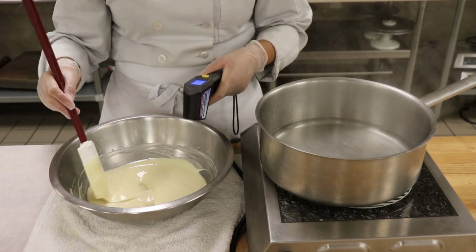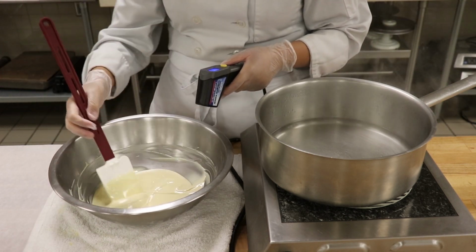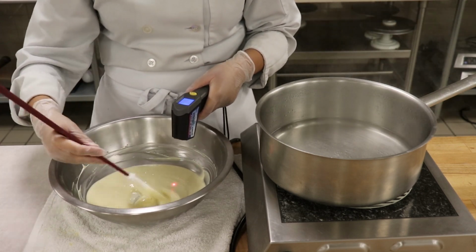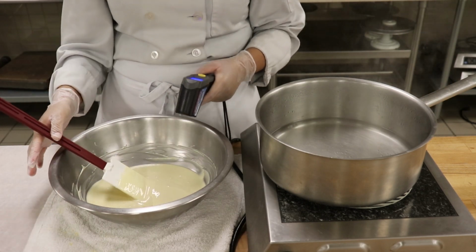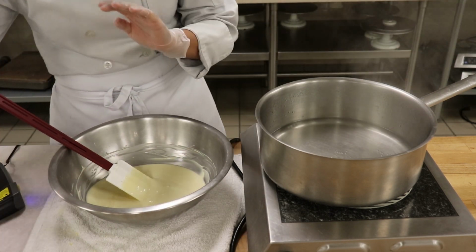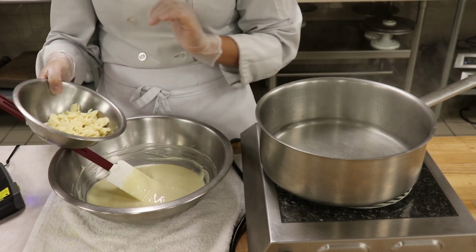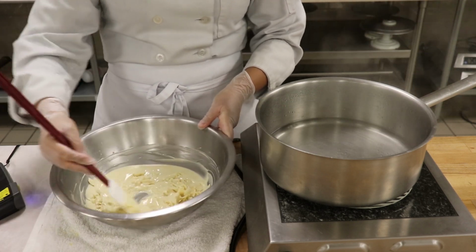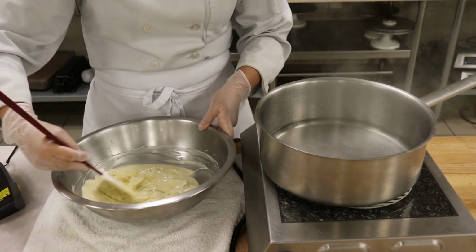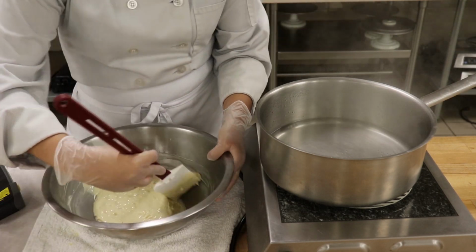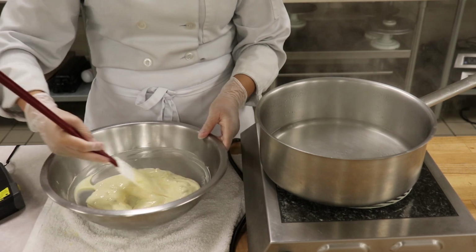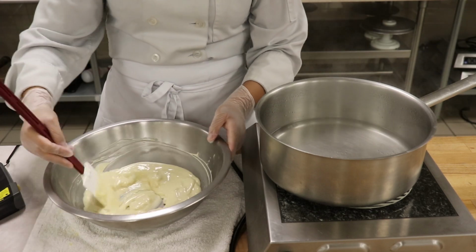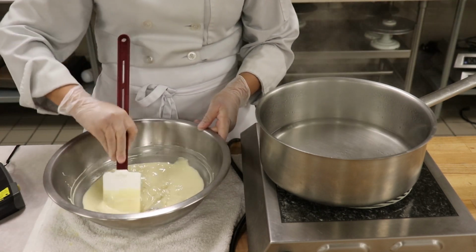Alright, so for white chocolate, you want to melt it between 112 and not more than 115. Right now I have it at 113, so I'm going to go ahead and add my seed, which again is 1/4 of the chocolate, tempered but unmelted. You add the seed, and then it's all about agitation. You agitate the chocolate until all that seed is melted into the chocolate, and the temperature is supposed to drop all the way down to 80 to 82 degrees.